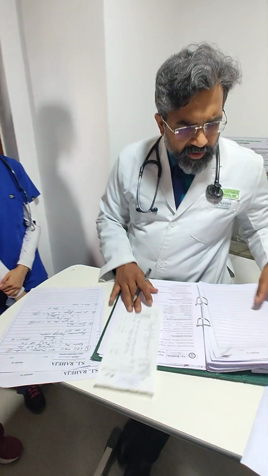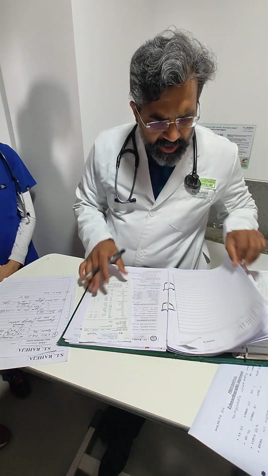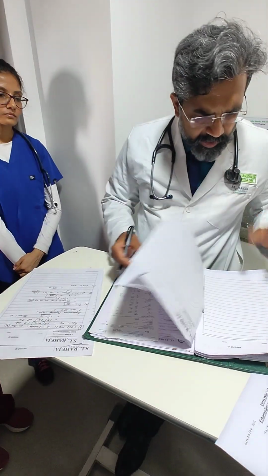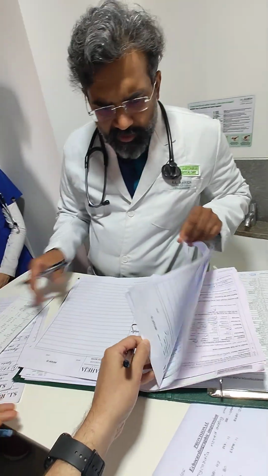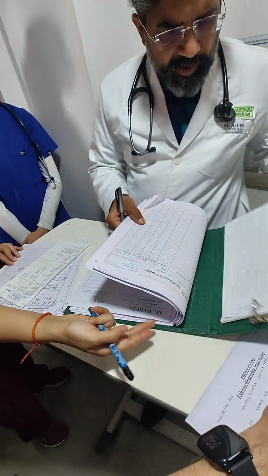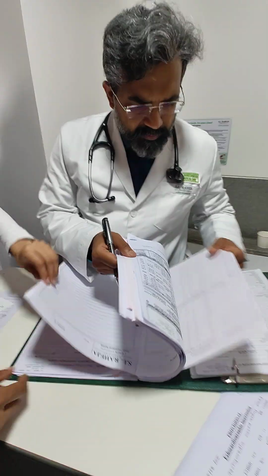Now what we see on blood gas 1 versus blood gas 2. Let's just remove the blood gases. Where is blood gas 1? The blood gas is here, below the file. Now let's go on and see what has happened here.